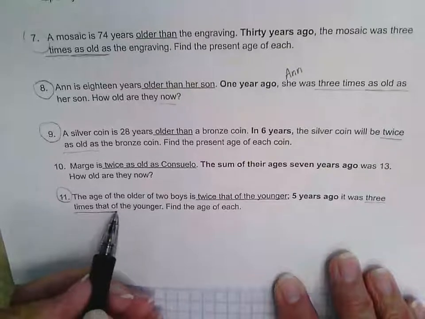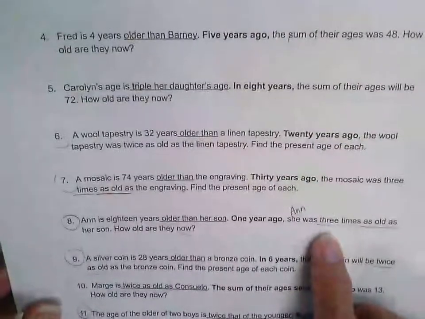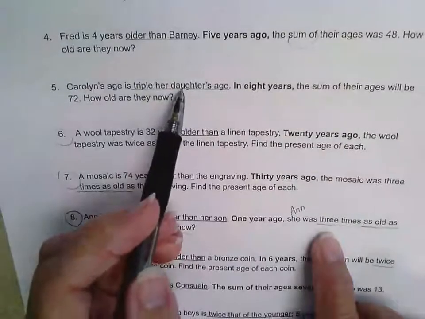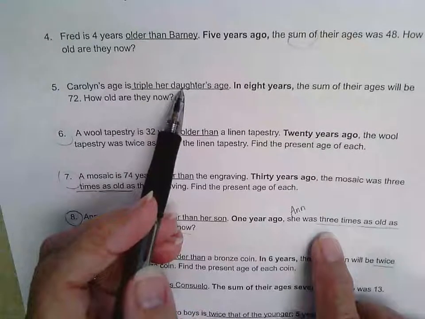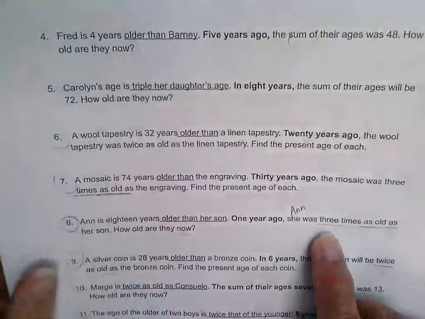So again, we want to use the same strategy that we used for this type of thinking up here. But we're going to start out the same way.